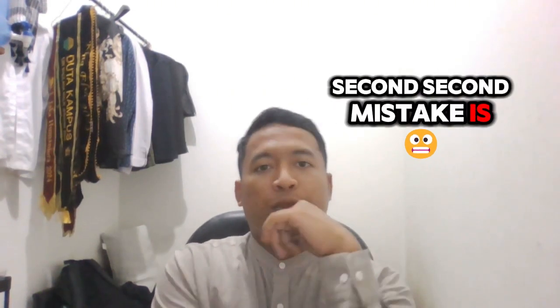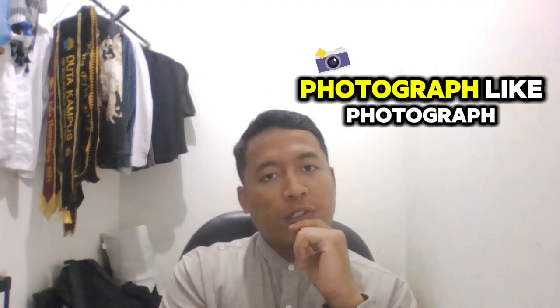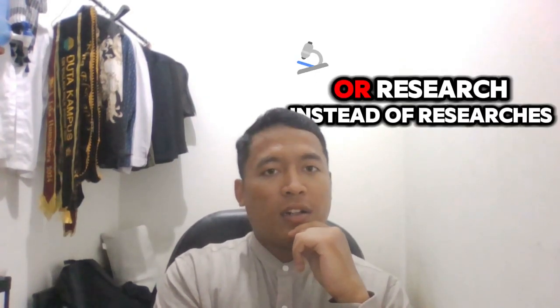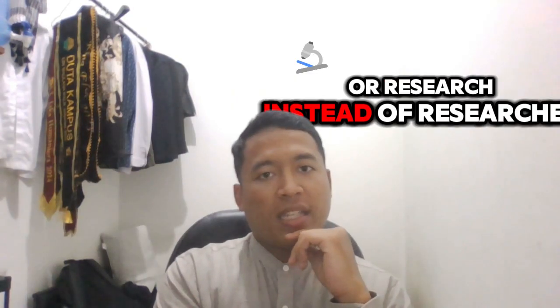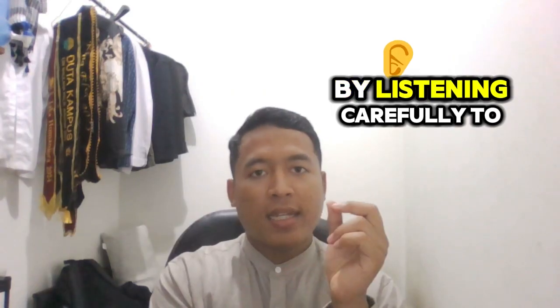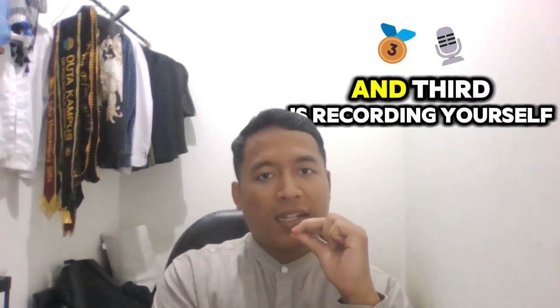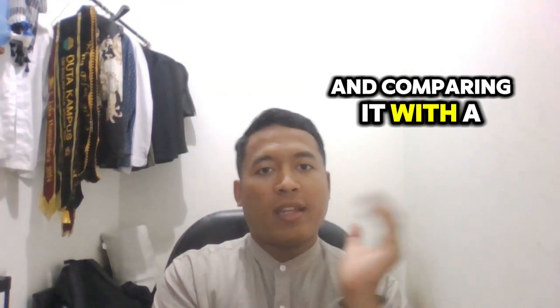The second mistake is stressing the wrong syllable. For example, saying photograph, like photograph, or research instead of research when you mean the verb. You can fix it in a couple of ways. The first one is by listening carefully to native speakers. Second is using shadowing techniques. And third is recording yourself and comparing it with a native speaker.